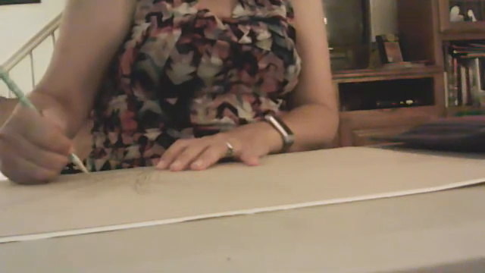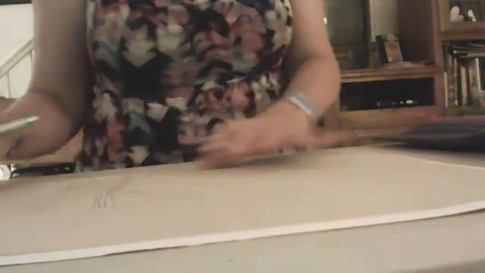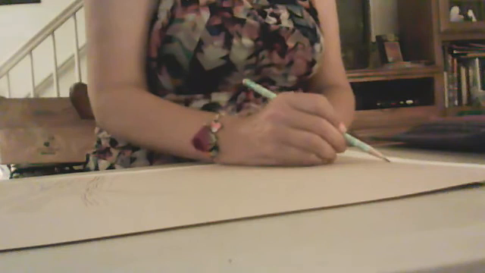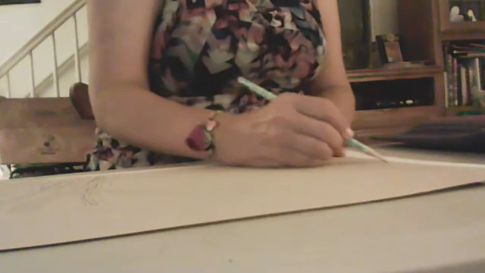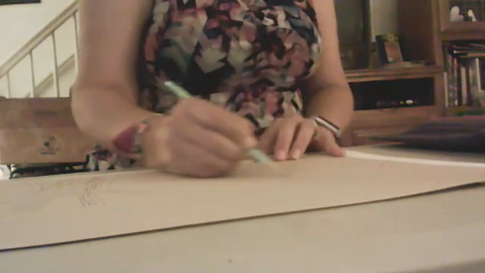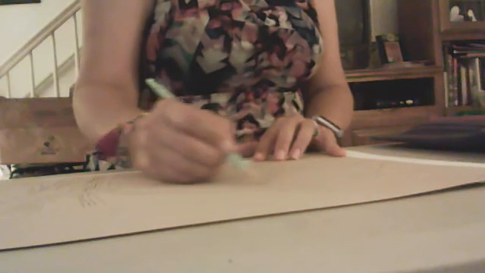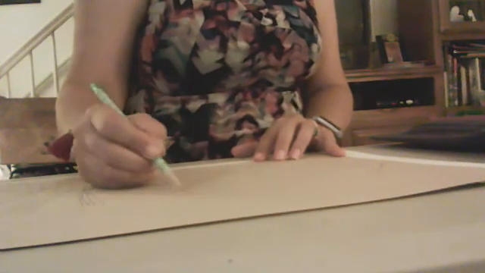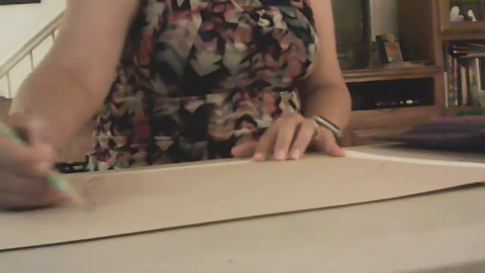So I have a tree going right now. I wish you guys could see it a little bit better. Yeah, it's kind of hard to show it. But it's a tree. And then I'm going to add some mountains back in the background. Maybe a lake in the front.